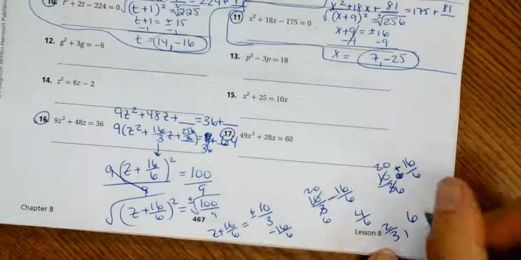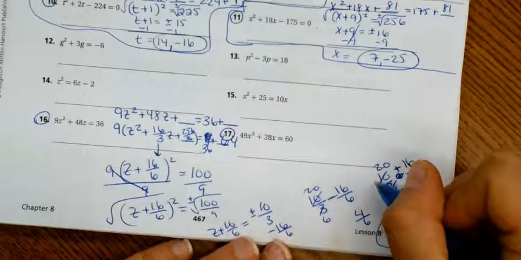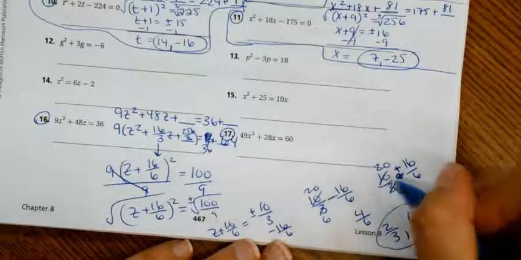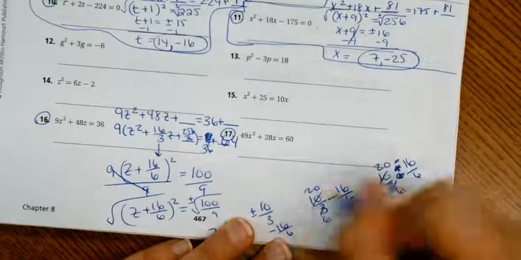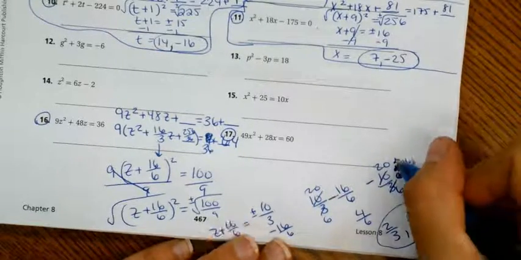Okay. Oh no, sorry, those were both minus. This is plus and this was minus, my bad. This was both plus, both minus.